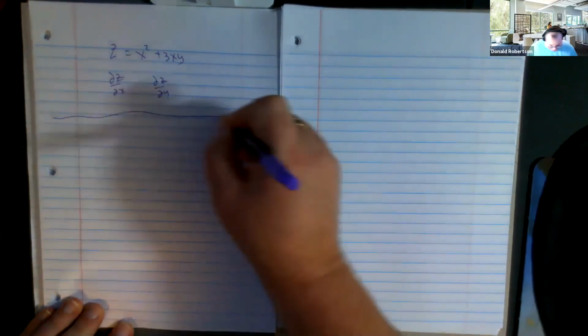So now, in the last 7 minutes, I'm going to show you a new problem. We're going to go back to the functions that look like this. We're going to find partial derivatives with respect to x and with respect to y. We've done those, right?